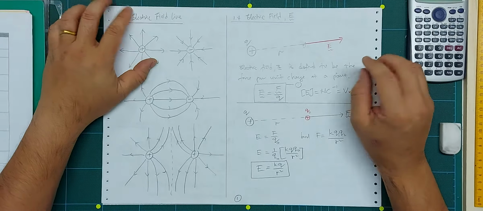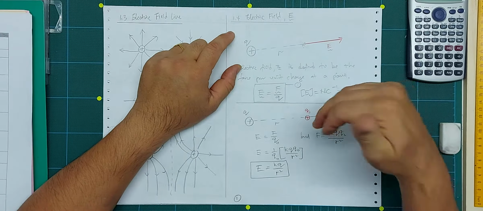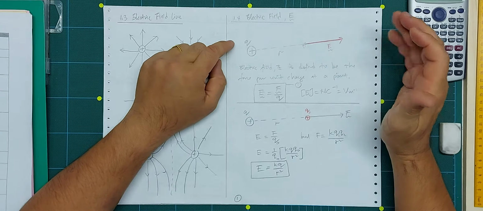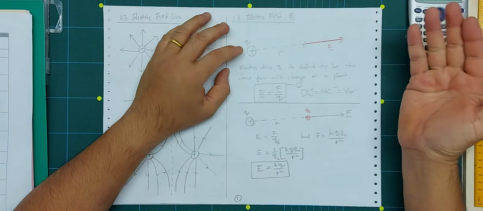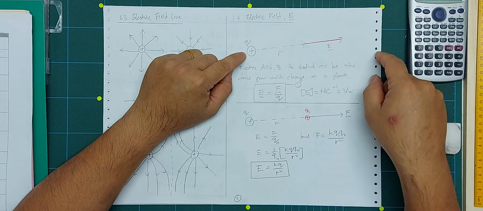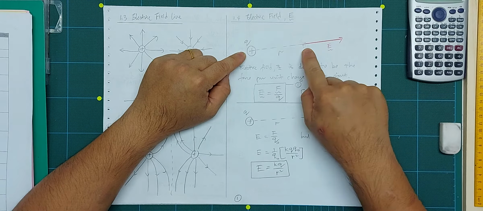Okay, now next one is 1.4 electric field calculation. But before calculation we need to look at the way we draw electric field vector. The first one is, let's assume you have a positive charge, and then a point at r away.